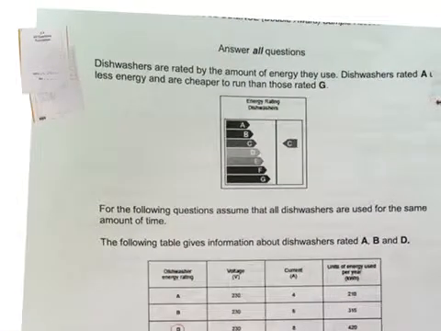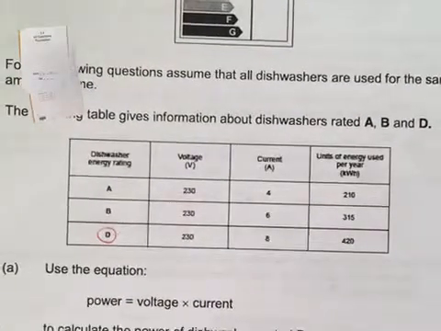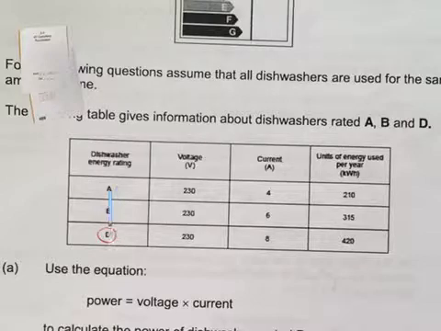Let's have a look. So your first question, on dishwashers, rated A to G. They're just saying that the ones rated A use less energy than G. Then they're going to give you a table, some information. So you've got dishwashers A, B, and D. Notice there's no dishwasher C there. All the same voltage because that's UK voltage. Your currents are slightly different, and then your units used per year are going to be different.